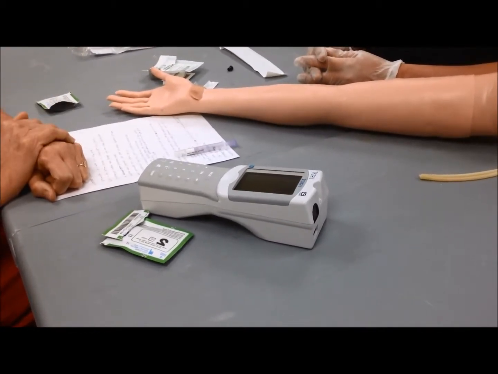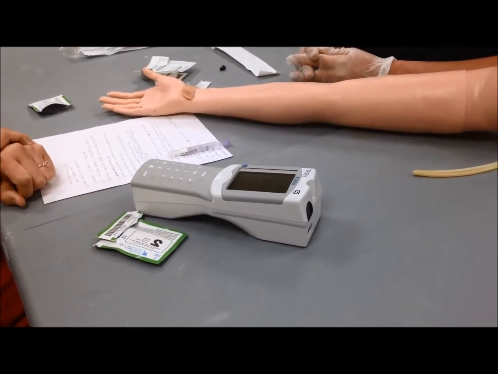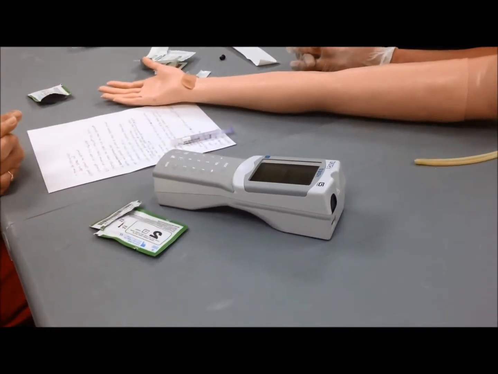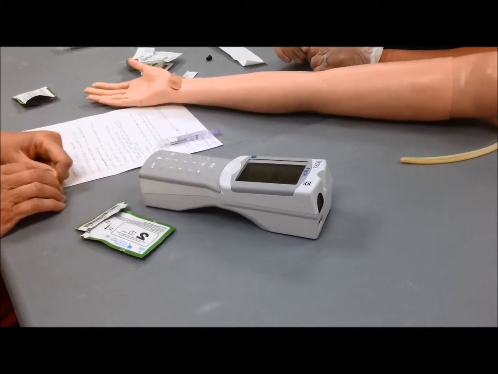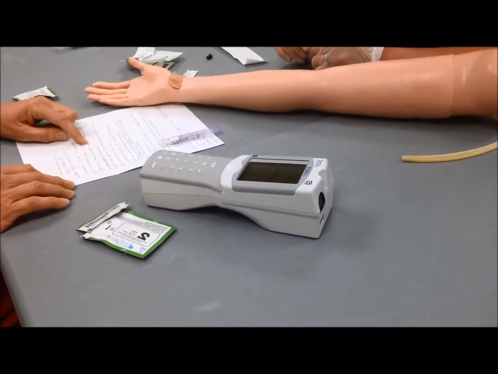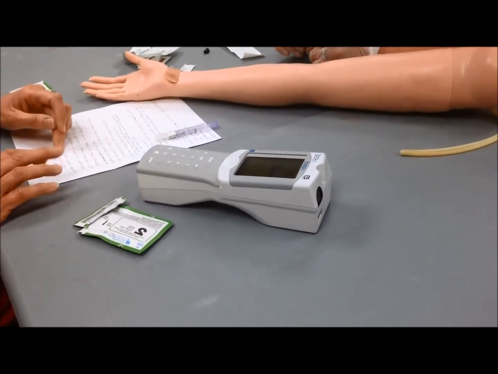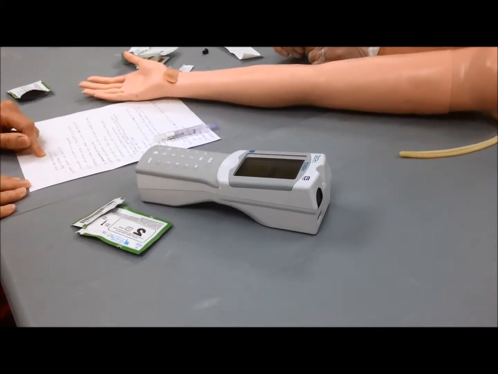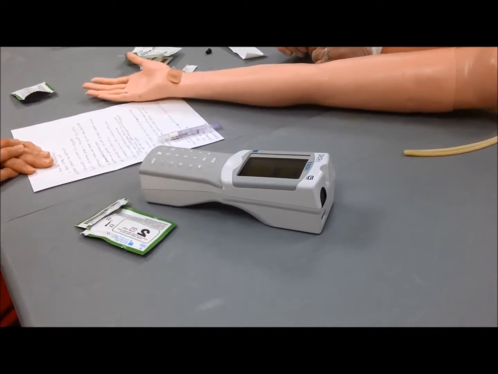This might take a minute or two. Okay, it's calibrating. Once it's done calibrating and you get your information, you need to take the cartridge out, dispose of it all into a red box, and then you need to make copies. You need to make a copy, and one of them goes into the iStat log with all the information on the cartridge, and one with the patient lab results and the patient chart. And that is how you do an ABG.